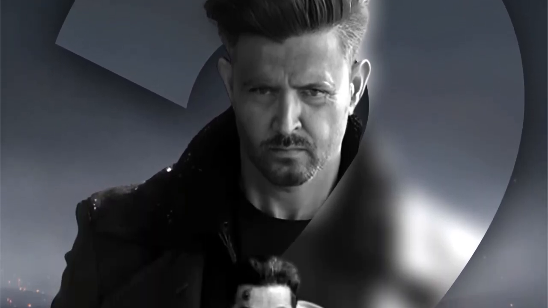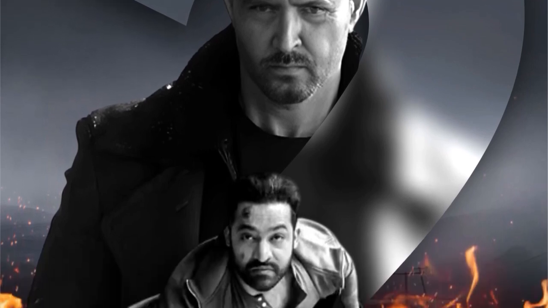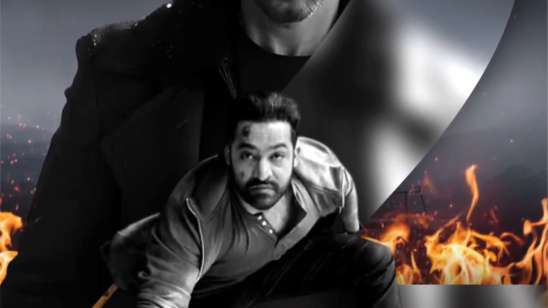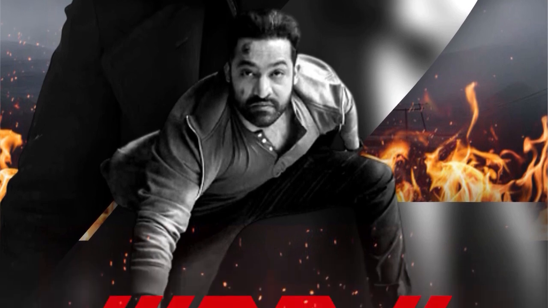मेरी नजर कब से तुझ पे है कबीर. India's best soldier. रॉ का बेस्ट एजेंट.